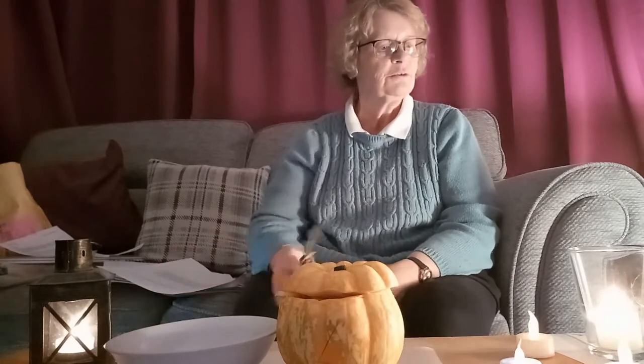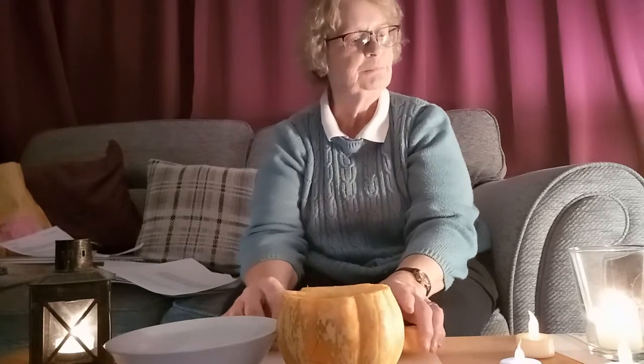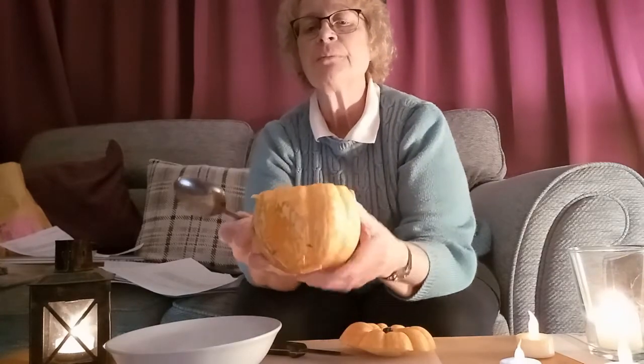I'm sure over the next couple of weeks, some of you will be carving pumpkins to make a lantern. I've just got a mini pumpkin here, and I'm going to carve that pumpkin and use it as a prayer. So, first of all, we need to take the top off. I've already done that. And as we take the top off, this is the prayer. Dear Lord, open my mind so I can learn new things about you. Next, we need to scoop out all the seeds from the middle that we don't want.